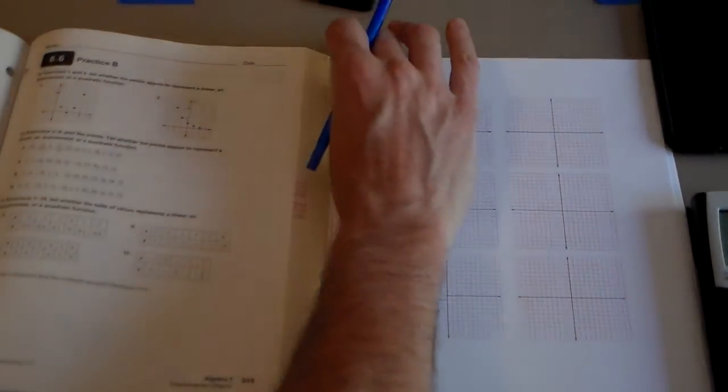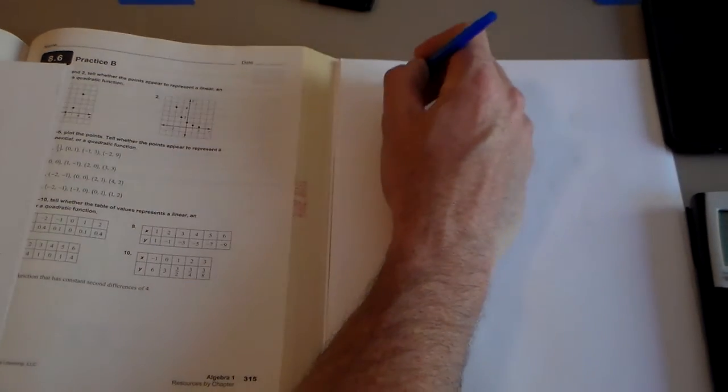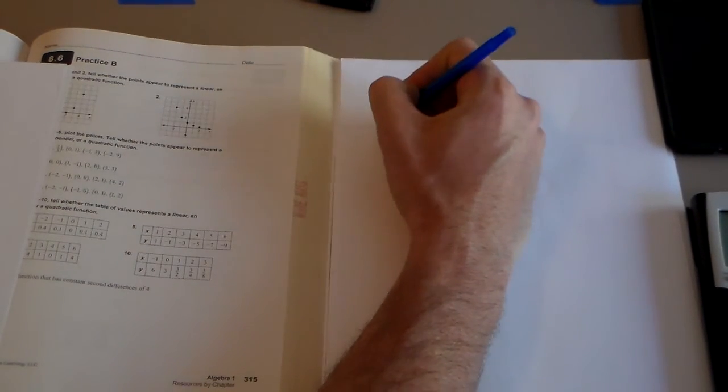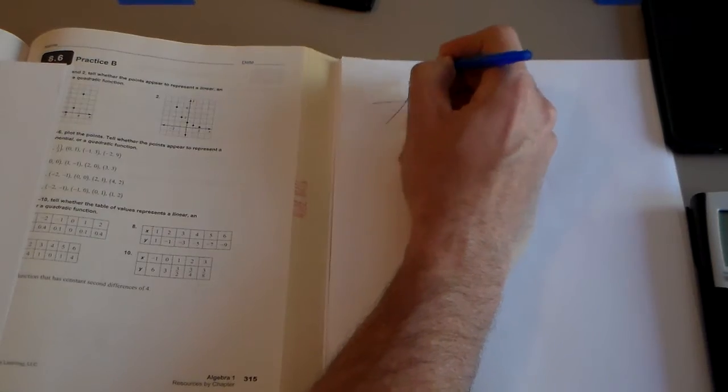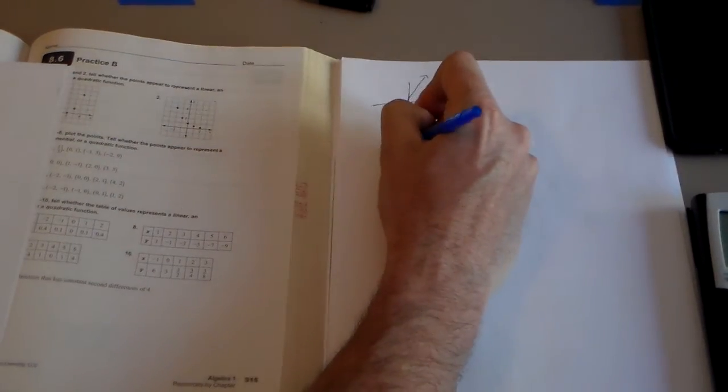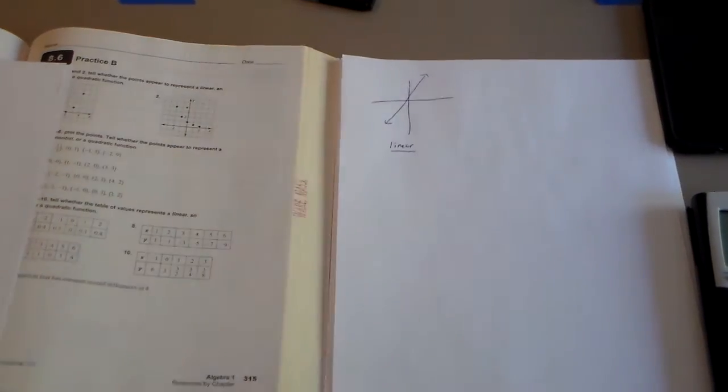8-6 is the easiest of the sections, okay? All we really have to do is graph the points that you're given, and then determine whether it's linear, quadratic, or exponential. Obviously a linear graph is a line. It would look like this. If you graph your points and it looks like that, then we call that linear.